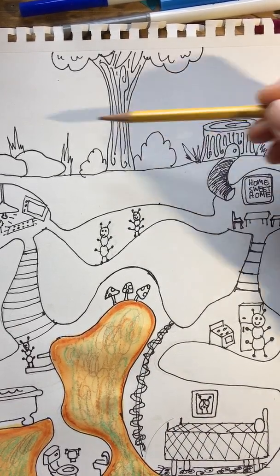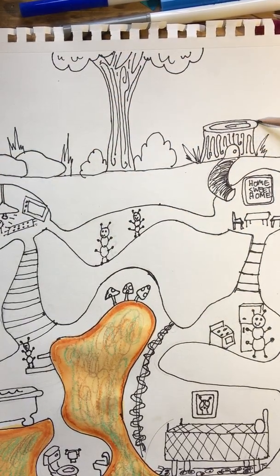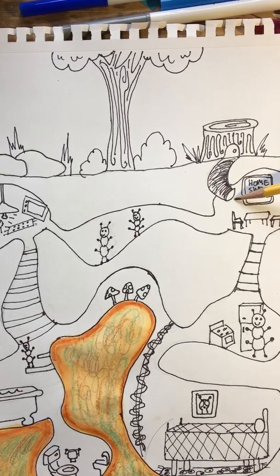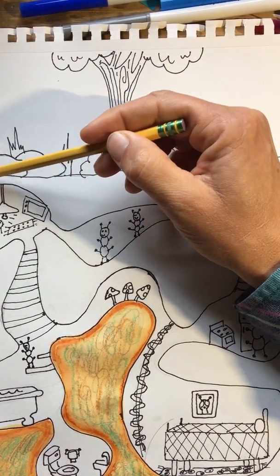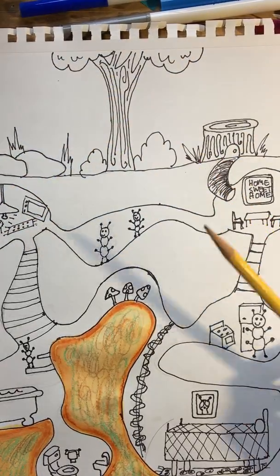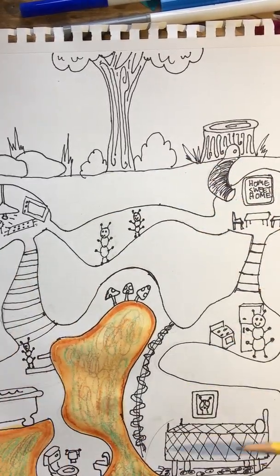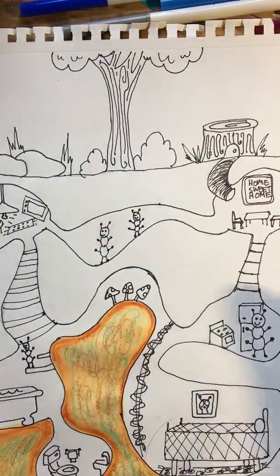Also, above ground, you need to figure out how they're going to get in. So I created this kind of old stump here and a slide that they could slide down. Then here is kind of a secret magic rock that has a door that they could go into. So I have my entrances, and now I have my maze, and then I start drawing details.